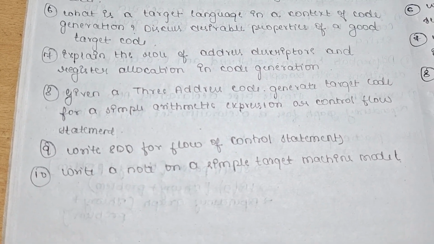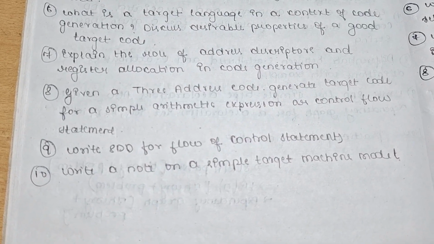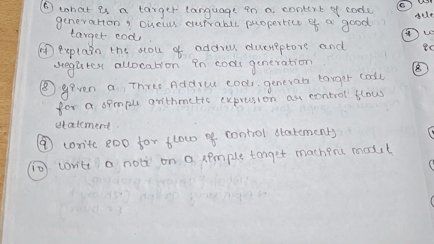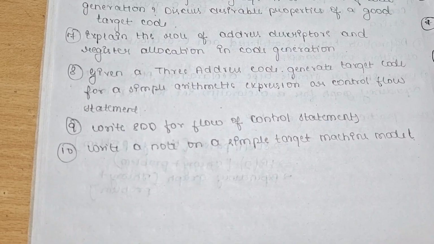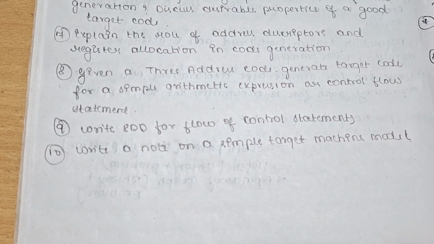Write SDD for flow of control statement. Write a note on simple target machine model. These are all the important questions for compiler design.